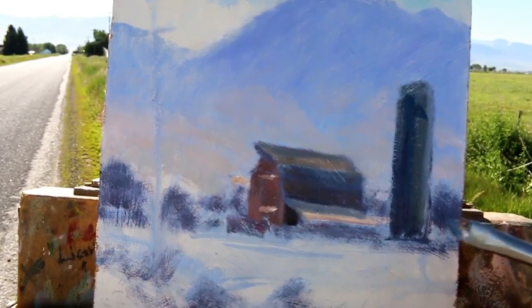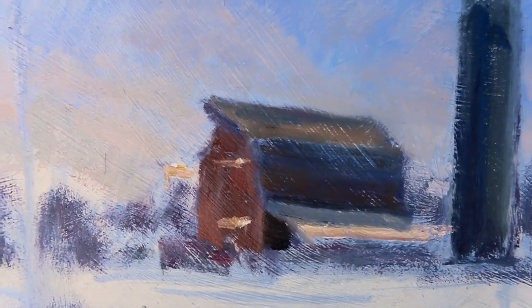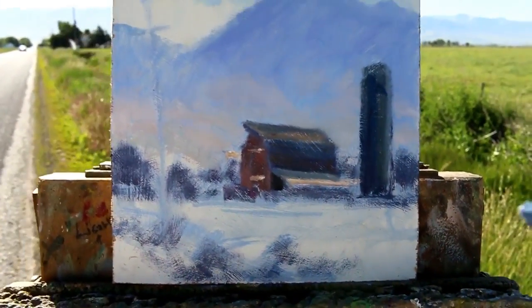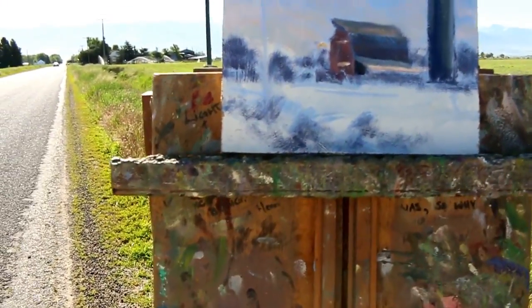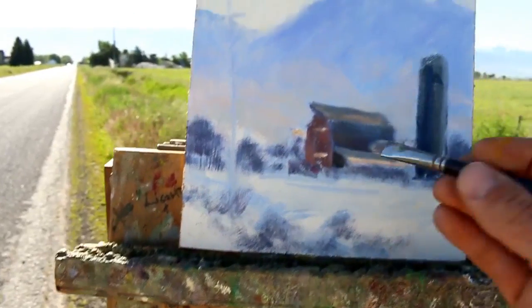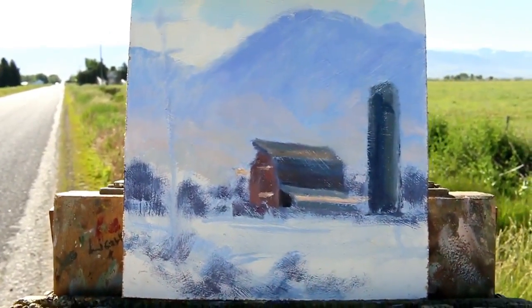Yeah, that'll do it. And add that same thing down here. Let me add a little bit of black.